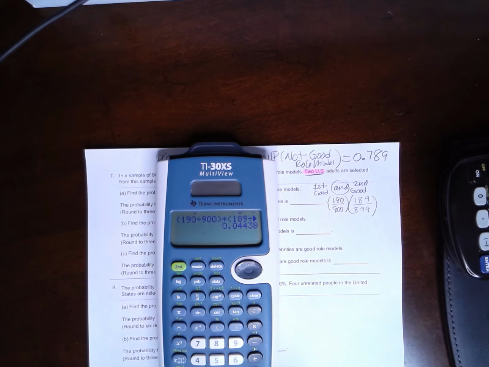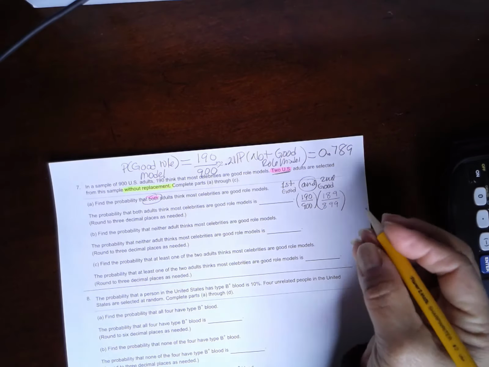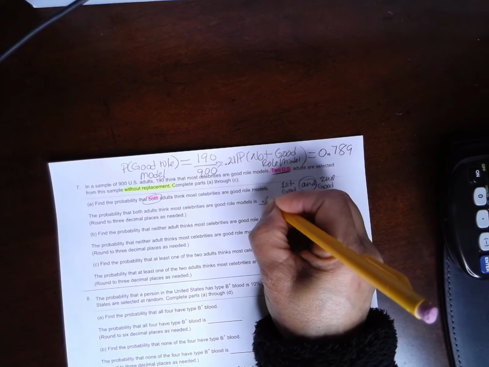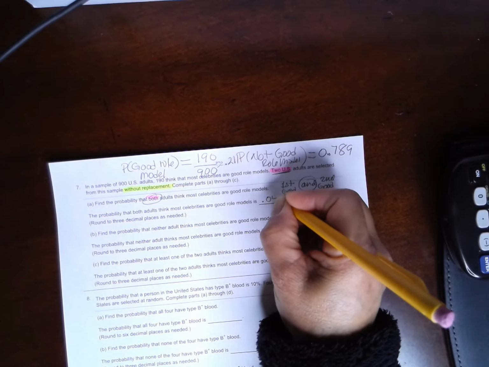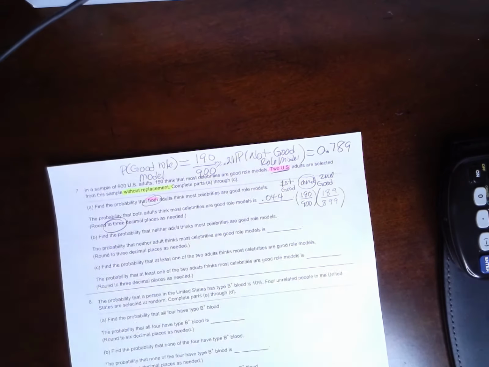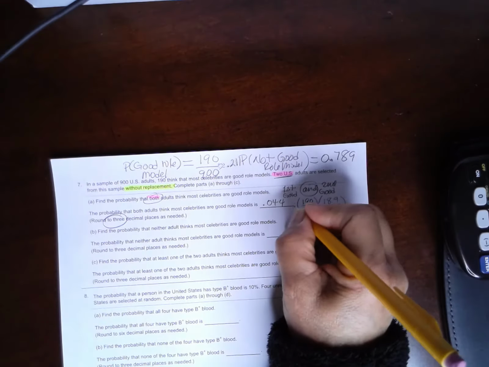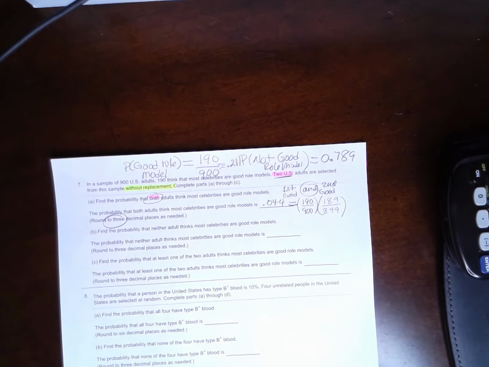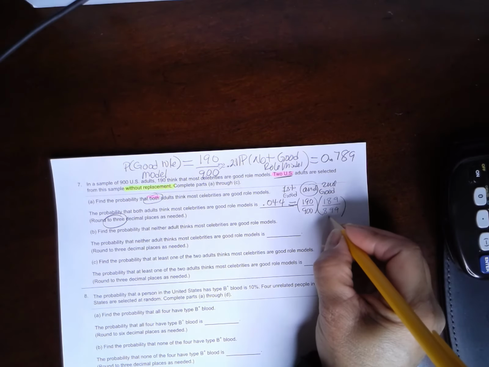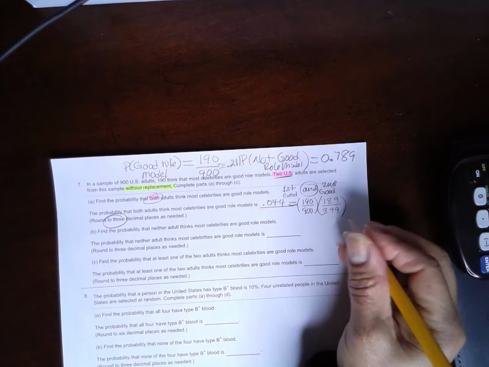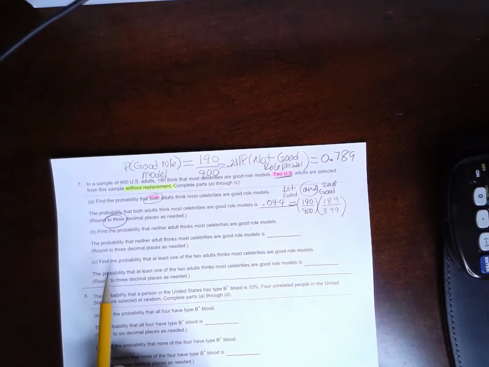So this is 0.044, because they want 3 decimal places. Okay, so that's where it came from. Again, we subtract 1 from the second selection because it is without replacement.